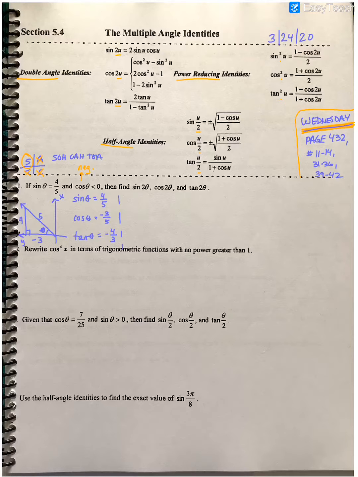And now, let's actually use our identities. So first we're asked to find sine of 2 theta. Check your identities up above, and it says sine of 2 theta is 2 sine u cosine u. So we're going to be doing 2 sine theta cosine theta. At this point, substitute your information in. 2 is 2.